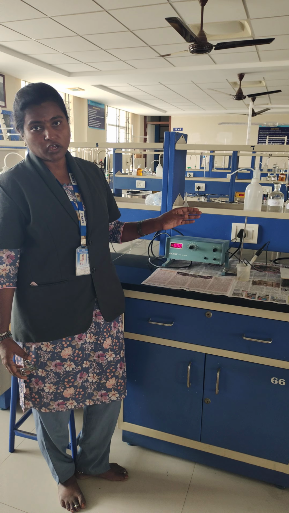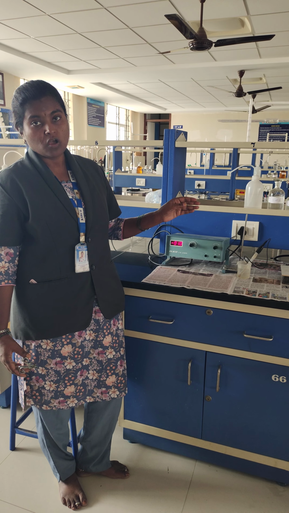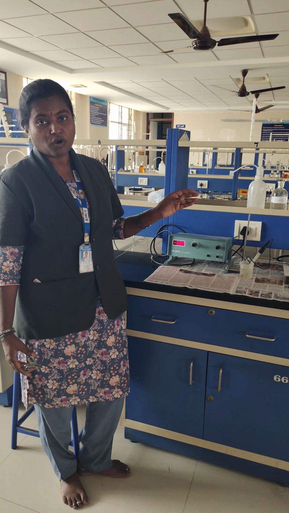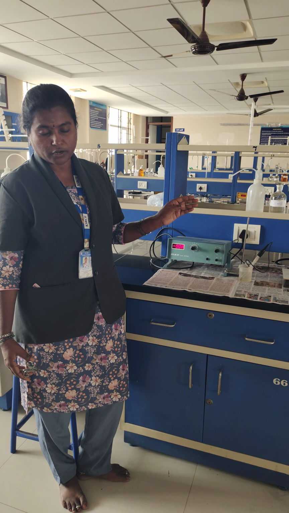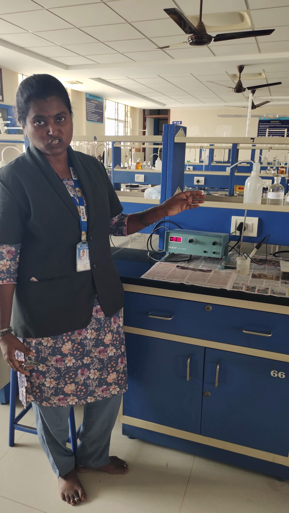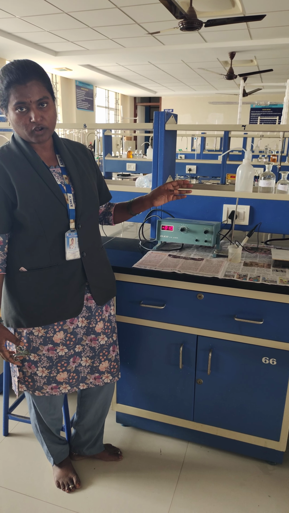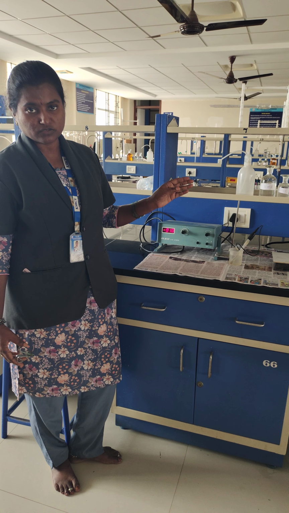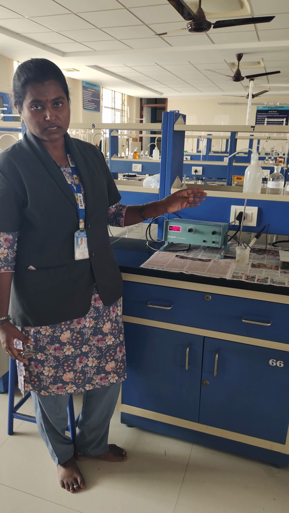We already know the concentration of HCl and the volume, that is 20 ml taken for this titration. So we know the volume of hydrochloric acid and the normality of hydrochloric acid, which is given already. So we know V1 and N1. Consider the volume of hydrochloric acid as V1 and the normality of hydrochloric acid as N1.